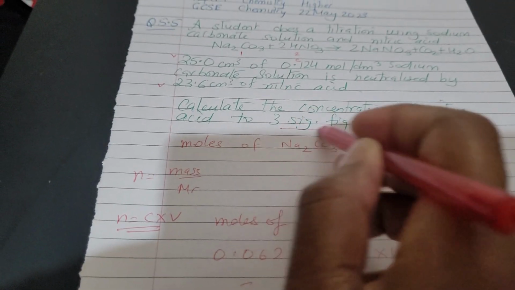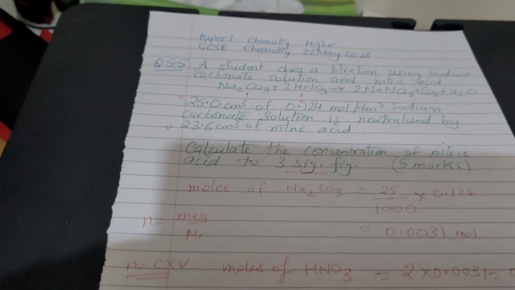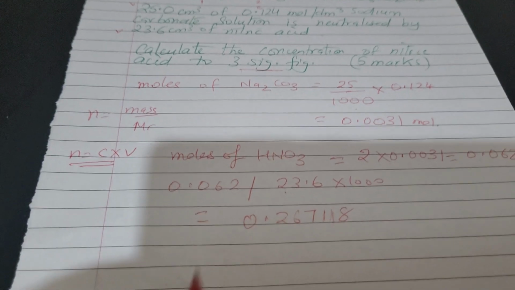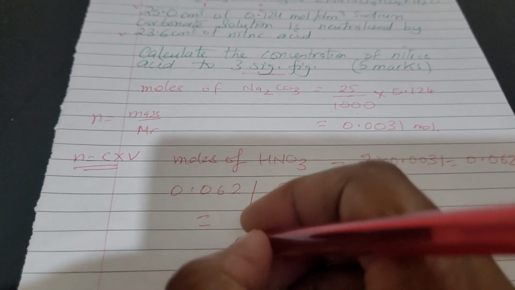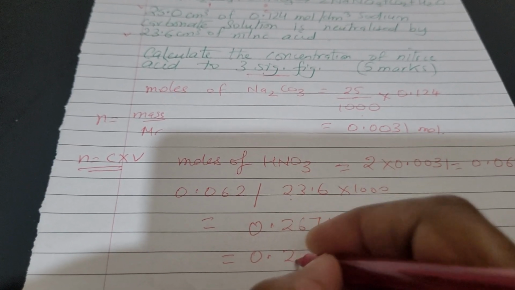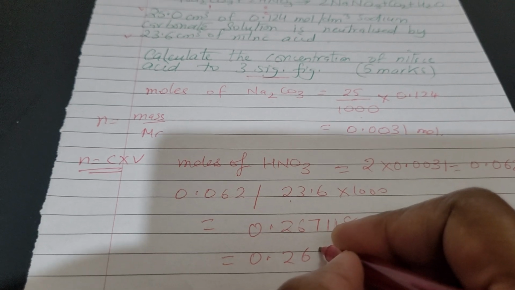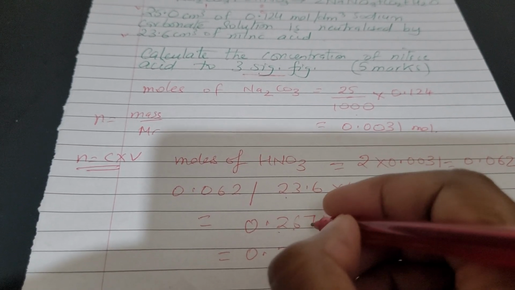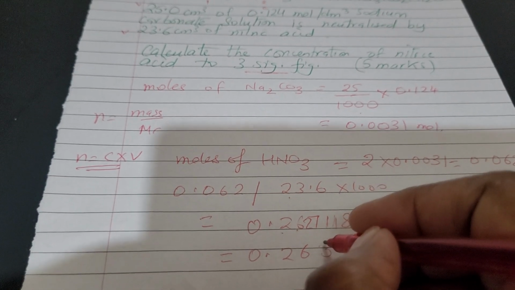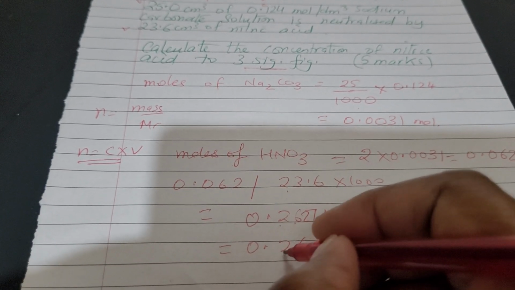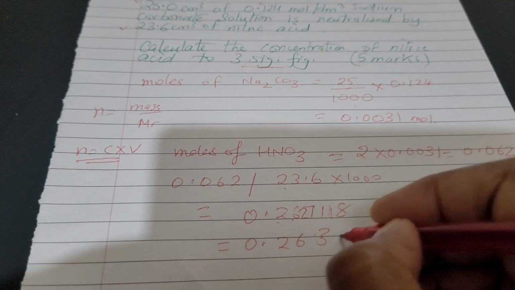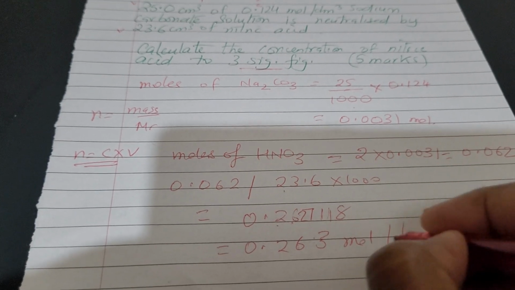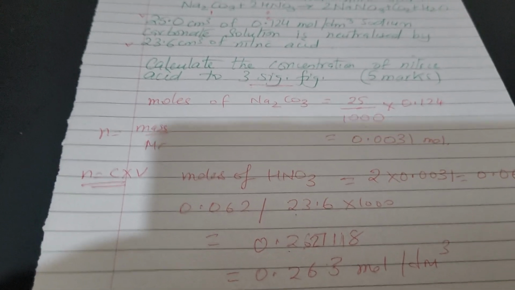However, remember it's 3 sig fig there. So what we're going to do is change this number to 3 sig fig, and then the answer will be 0.263, because I'm going to round up the 2 there. So it'll be 0.263, and then it's moles per dm cubed in terms of the answer.